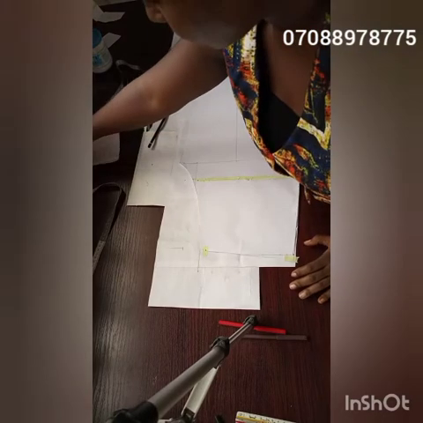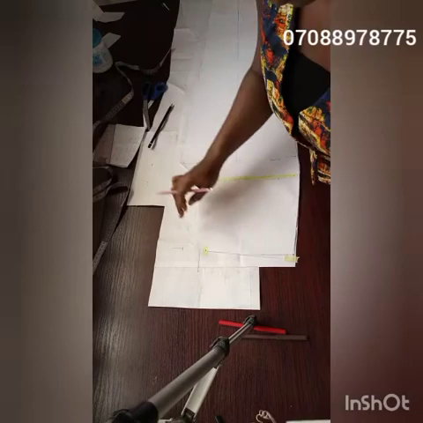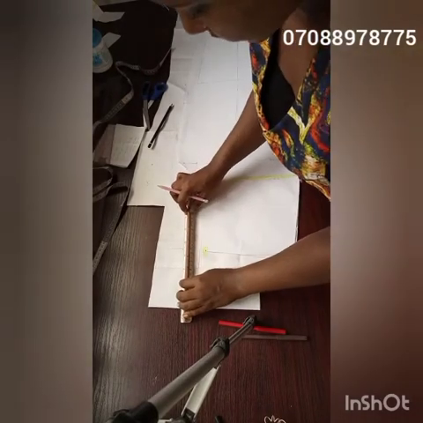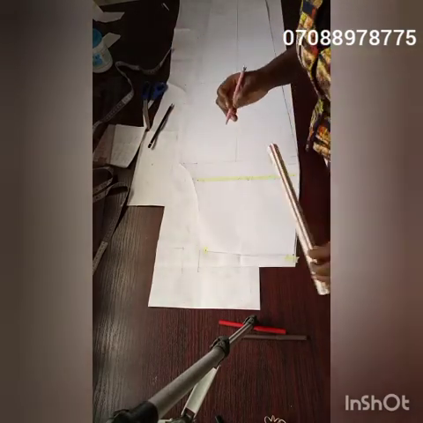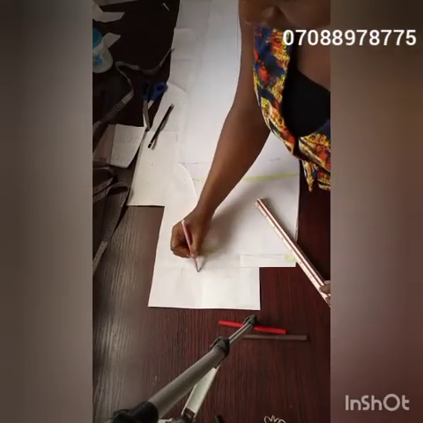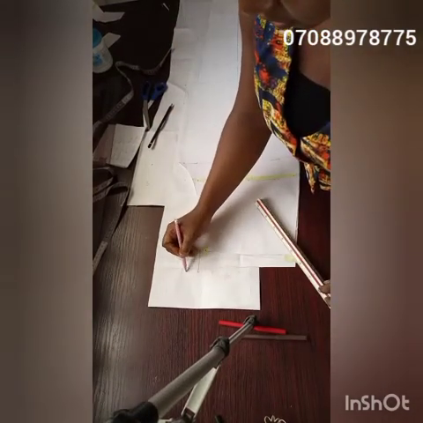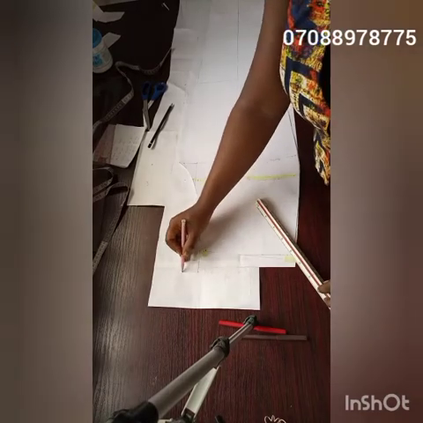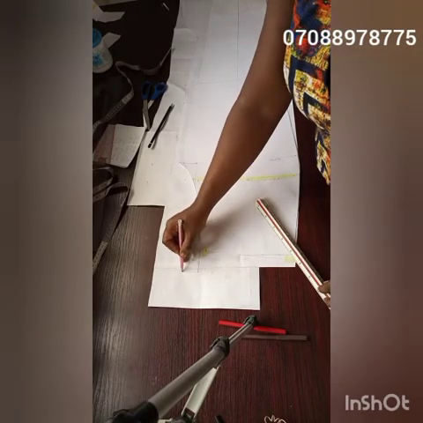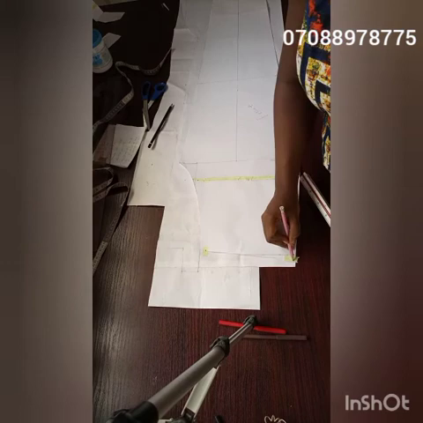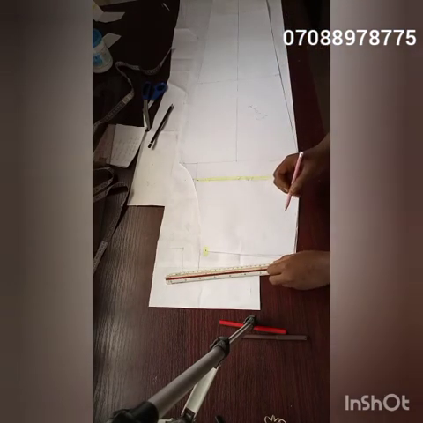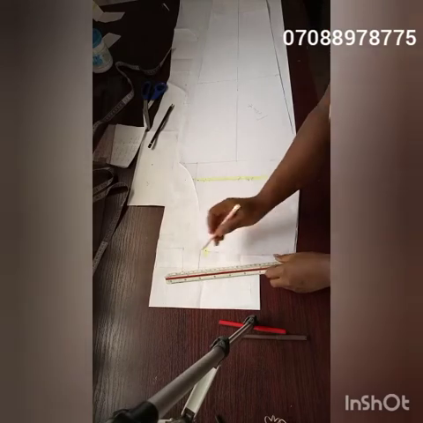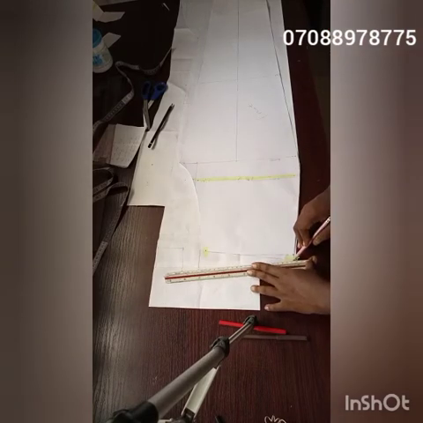So for this waistline, remember this is our waistline, so that for the back we're raising it up to meet with this 2 inches that we've taken at this point. So our measurement is going to come from here to meet with the waistline. Okay, so this is what we're going to do from this part to this part.